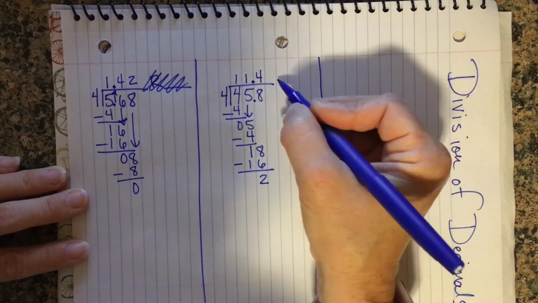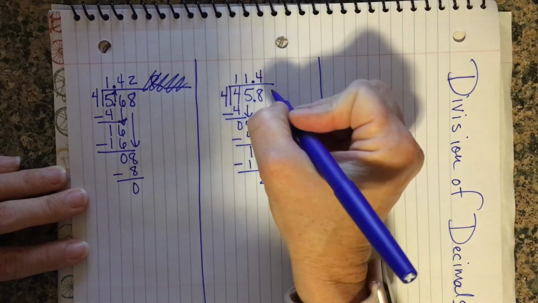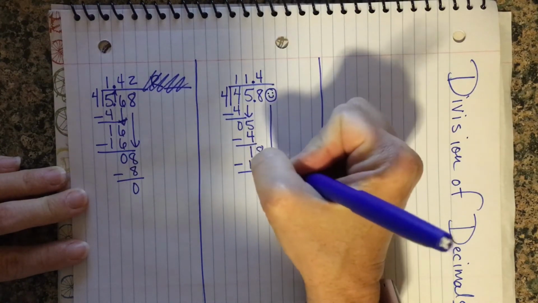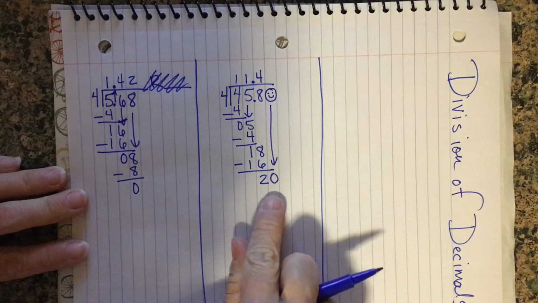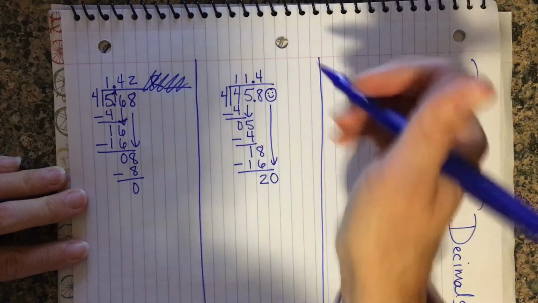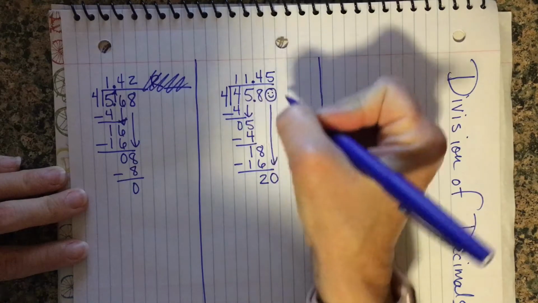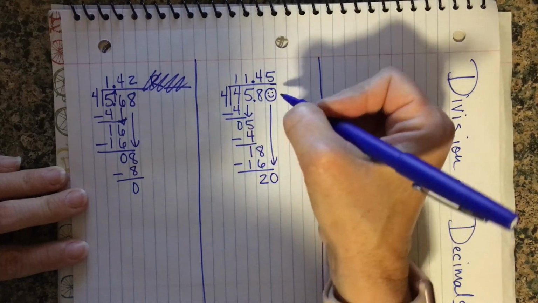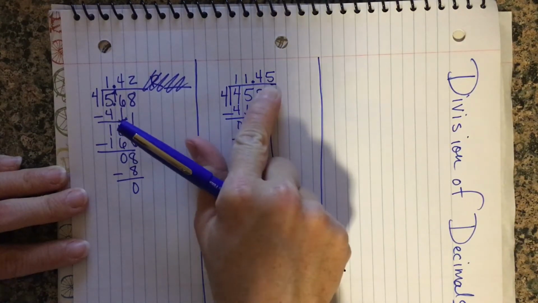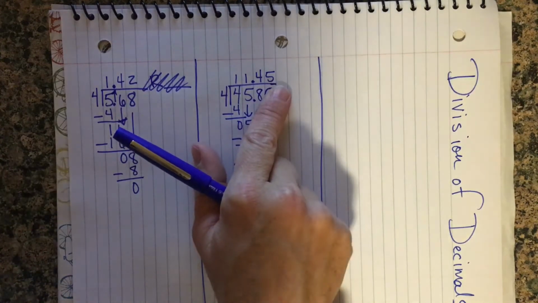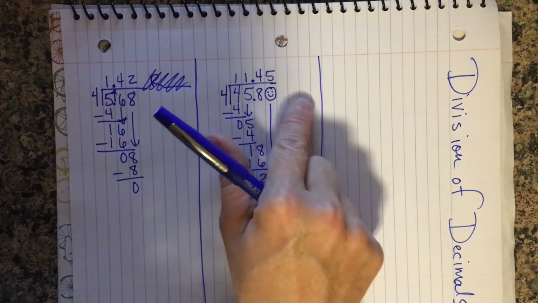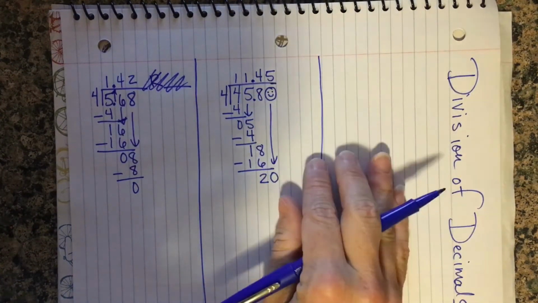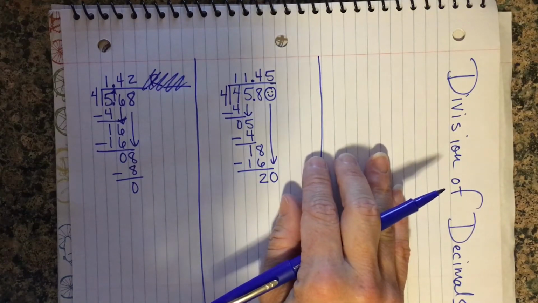You cannot just put it up here at the top. You have to actually add a 0 and bring down this 0. And now I'm doing 20 divided by 4, which is 5. Your problems in 5th grade shouldn't go past the hundredths place. Every once in a while I see the thousandths place, but if you keep having to add zeros and go on and on and on, that means that you've got a problem.